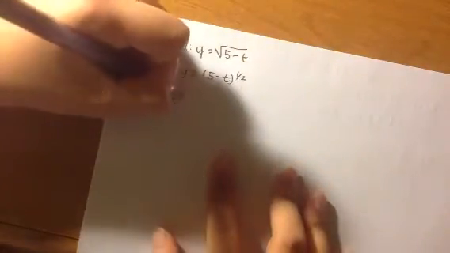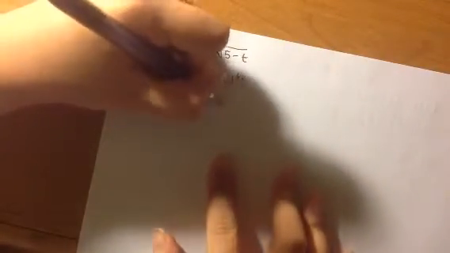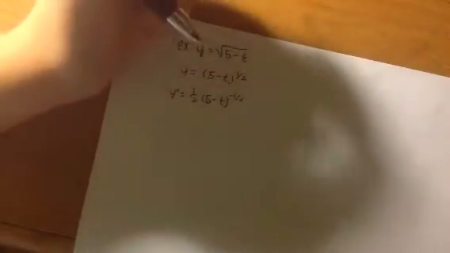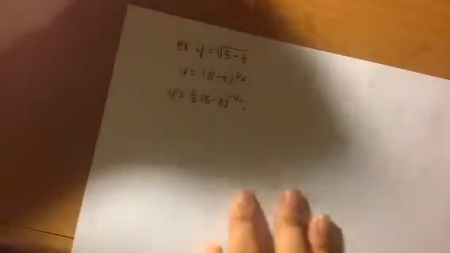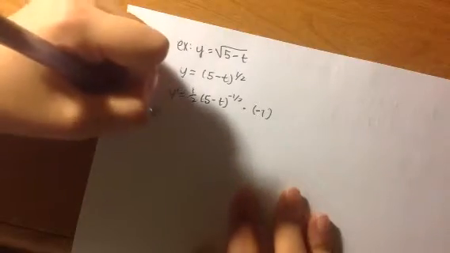So y prime is equal to, again, bringing the exponent in front, 1/2 times 5 minus t, and 1/2 minus 1 is negative 1/2, times the derivative, which is just negative 1, because the derivative of negative t is negative 1.